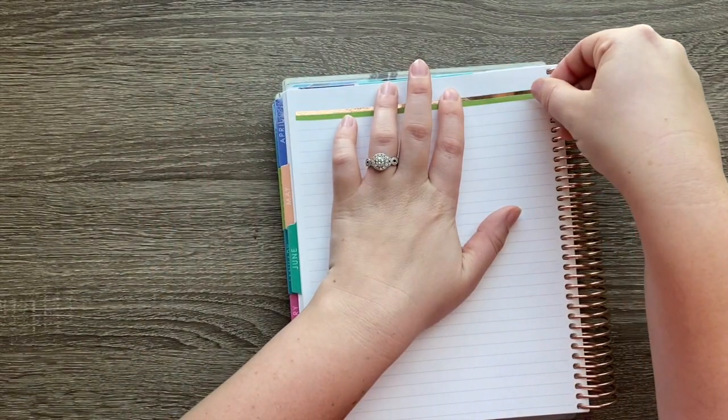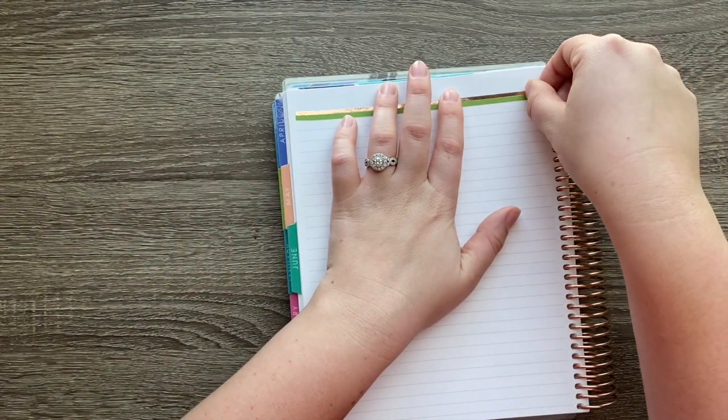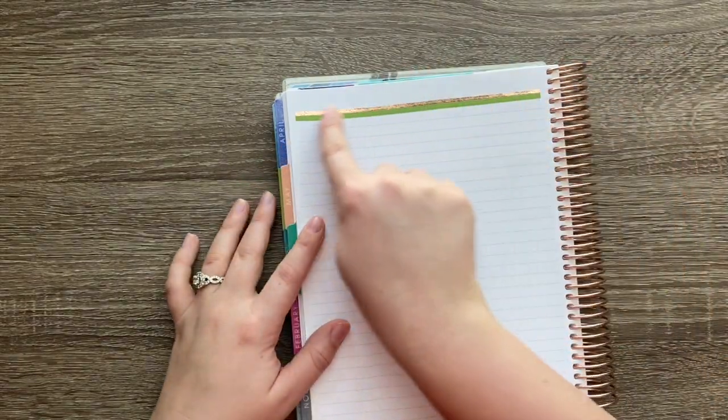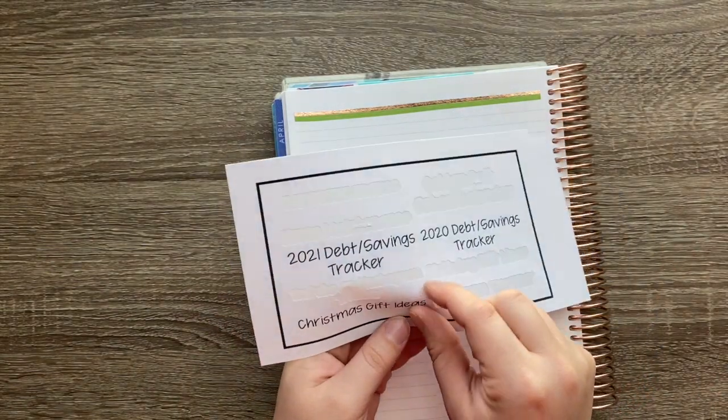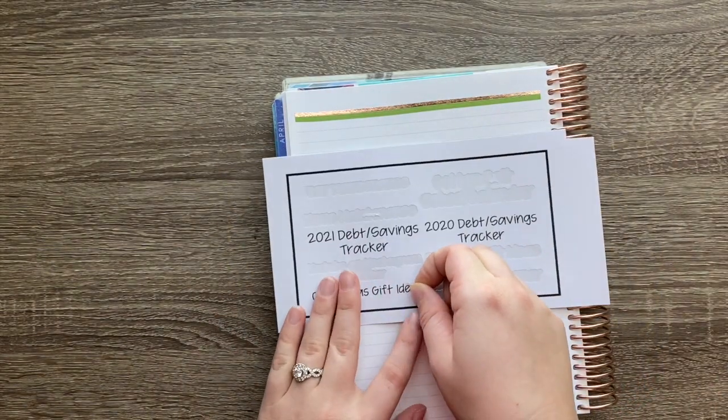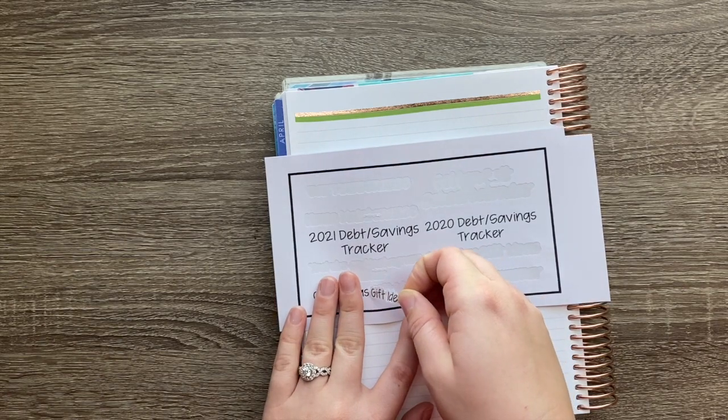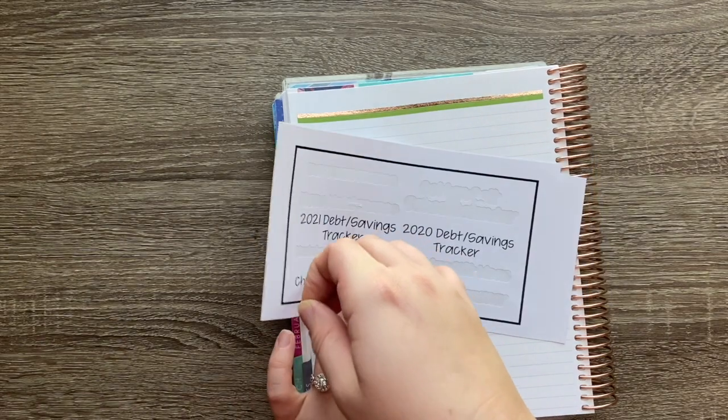It's crinkled up right there. Doesn't go quite to the end, but that's okay. And then I made a Christmas gift ideas thing. I hope this comes up all as one, but it doesn't look like it will. Oh, nope, it did. Okay, cool beans.